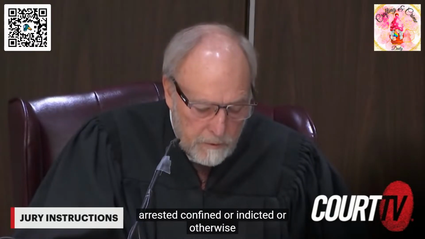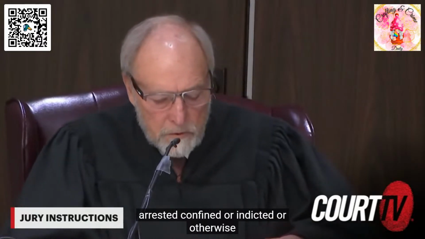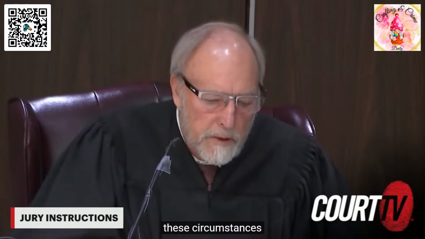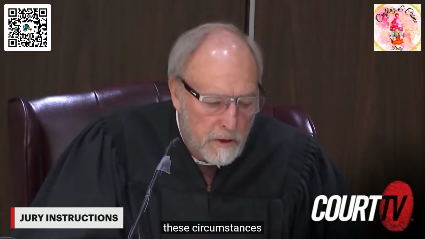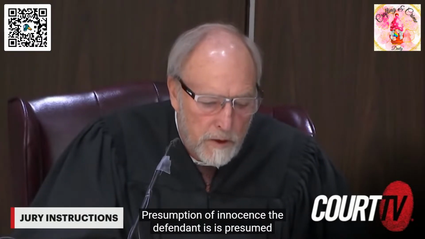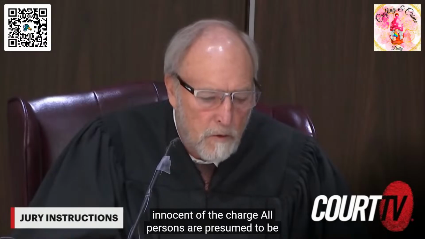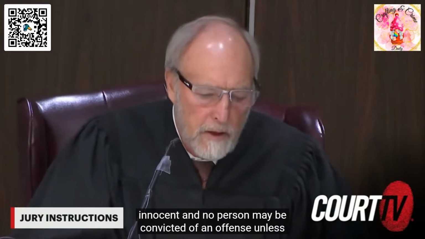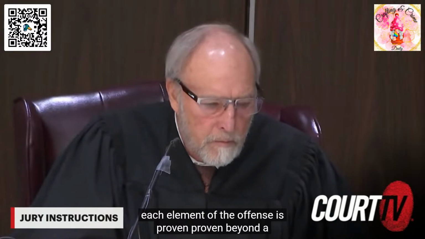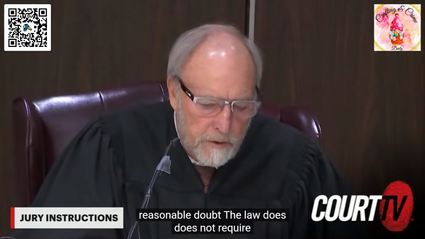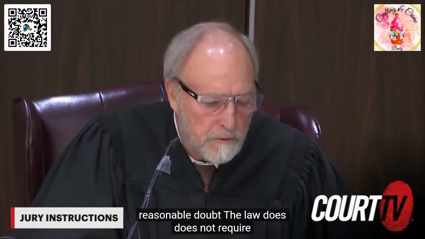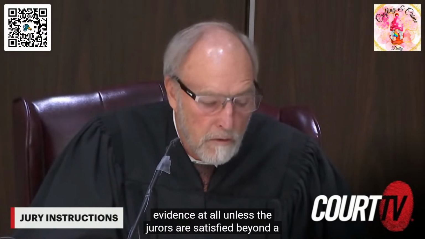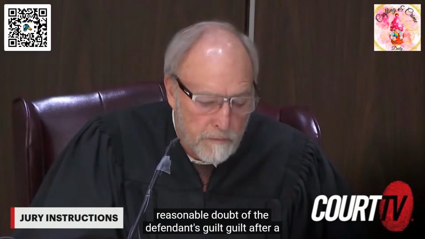Presumption of innocence. The defendant is presumed innocent of the charge. All persons are presumed to be innocent, and no person may be convicted of an offense unless each element of the offense is proven beyond a reasonable doubt. The law does not require a defendant to prove his innocence or to produce any evidence at all unless the jurors are satisfied beyond a reasonable doubt of the defendant's guilt. After a careful and impartial consideration of all of the evidence in the case, the presumption of innocence alone is sufficient to acquit the defendant.